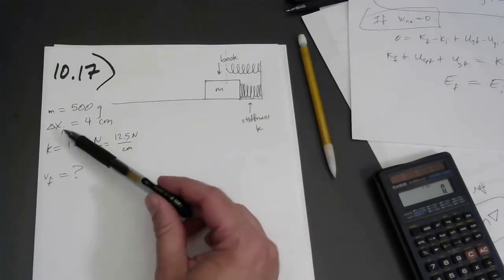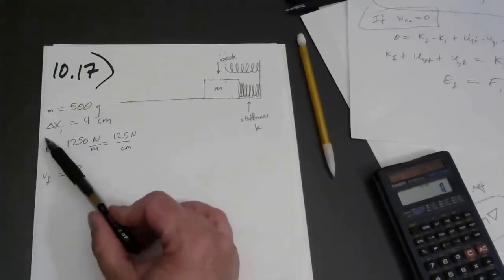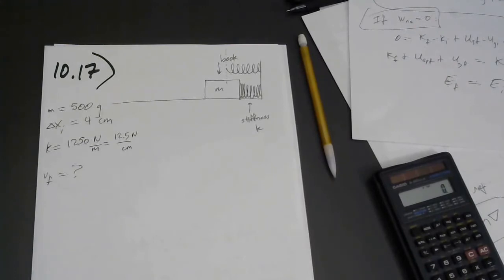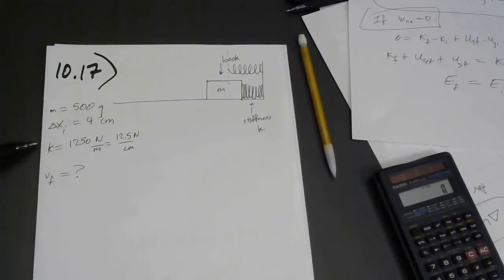I'm using the subscript I for initial. So this is the displacement of the end of the spring. In this case, it's compression. So usually we would consider that to be negative. And we're told how stiff the spring is. Now, 1250 newtons per meter means that you would have to pull on the spring with the force of 1,250 newtons. That's what, 300 pounds, in order to get it to stretch by 1 meter.